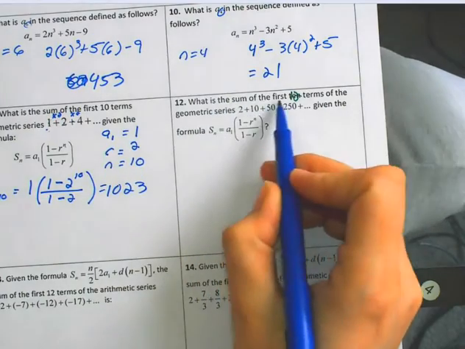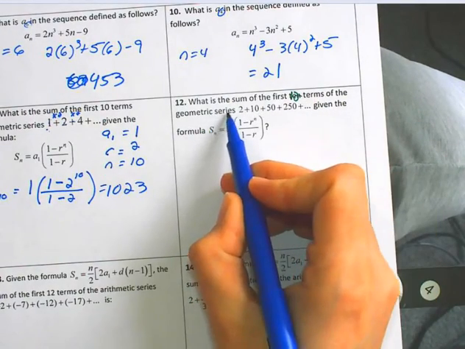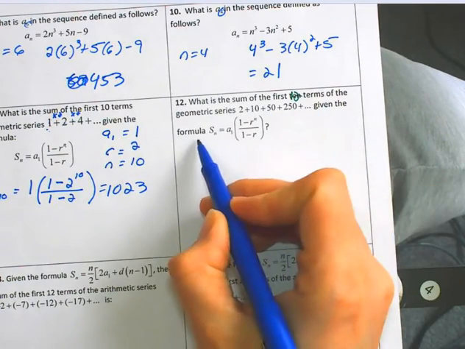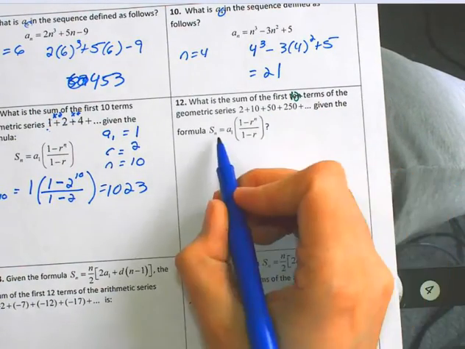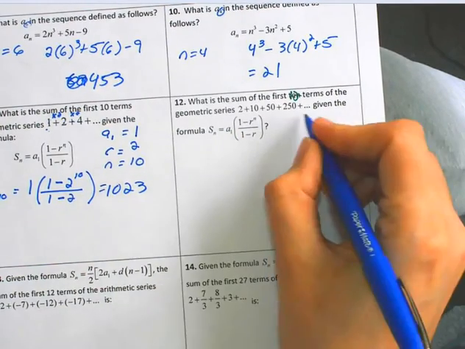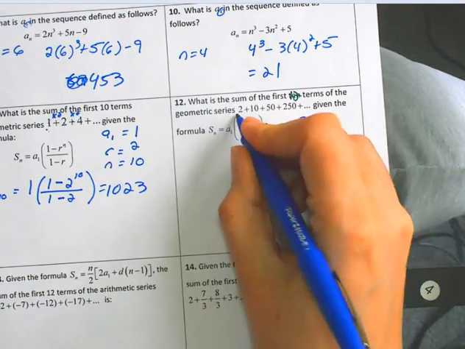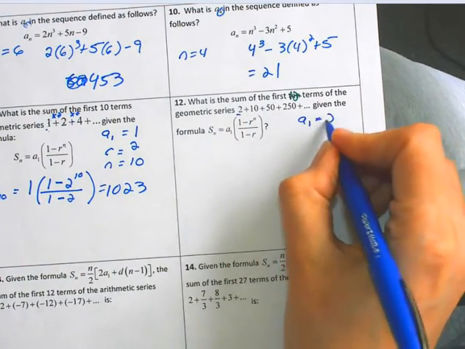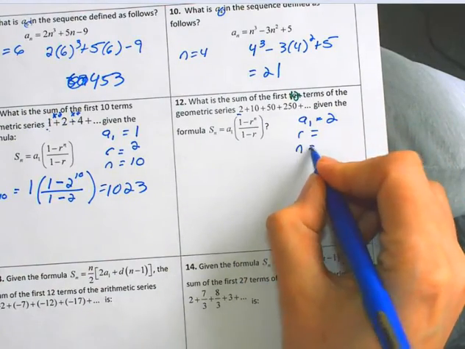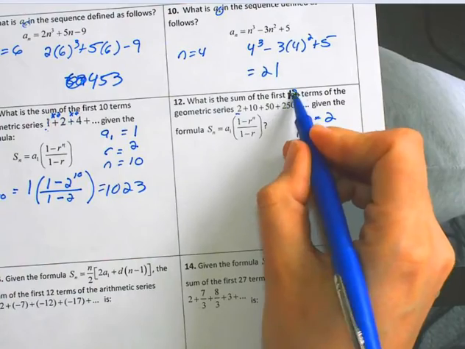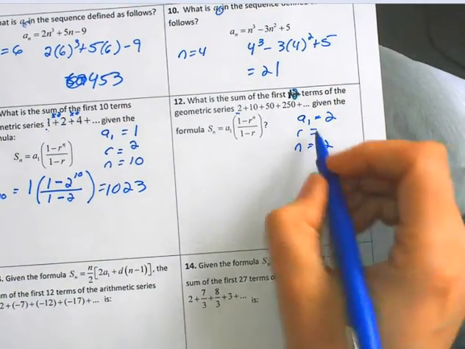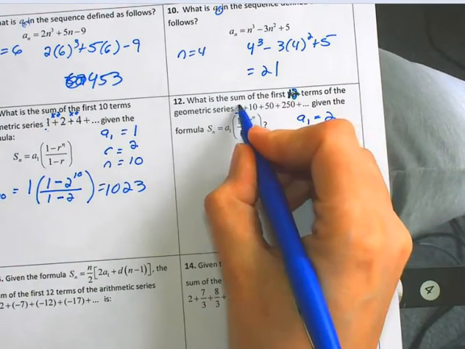What is the sum of the first 12 terms of the geometric series 2 plus 10 plus 50 plus 250, given the following formula? So they've already given us the formula again. We're summing, okay? So I'm going to look here. I'm going to figure out what all my pieces are. A1 is the first term. That's 2. R, I'm not sure, so I'm going to skip that. N, it tells me this, I changed this. This is 12. 12 terms, so N is 12. Okay. R, I need to figure out what I am multiplying every single time.